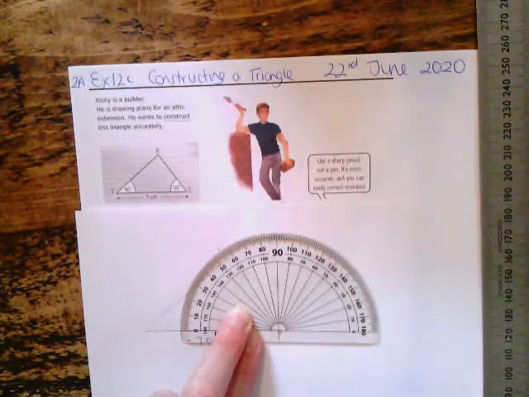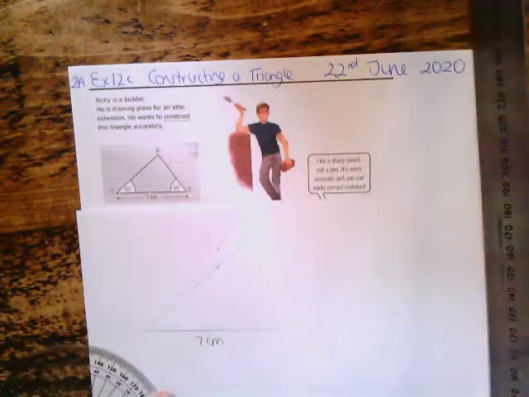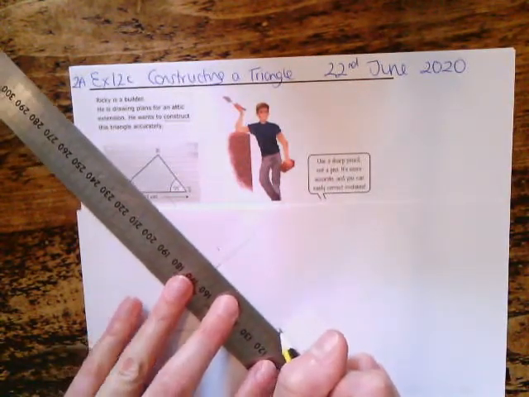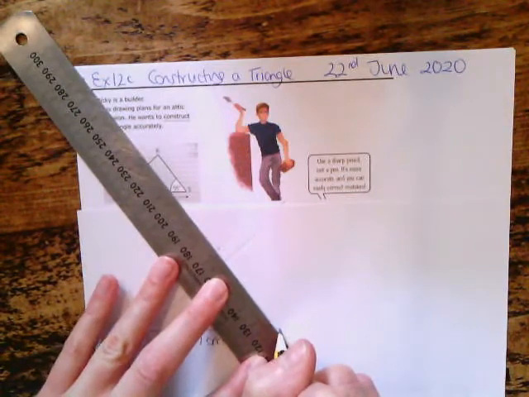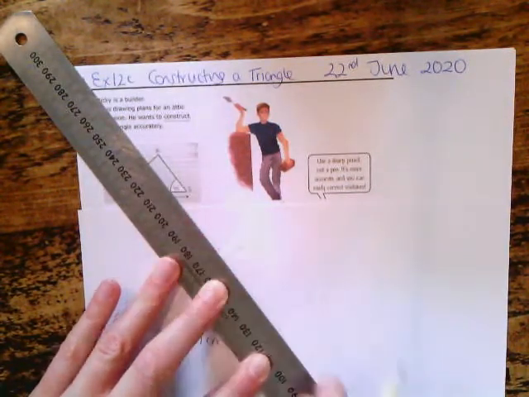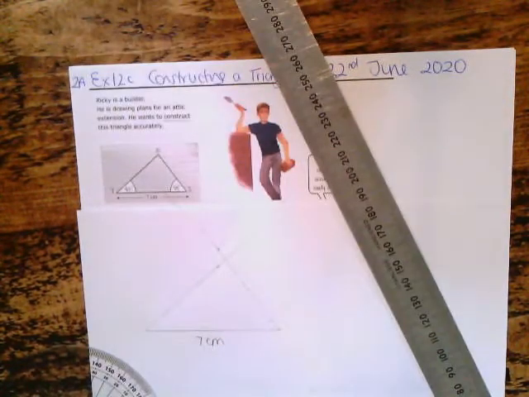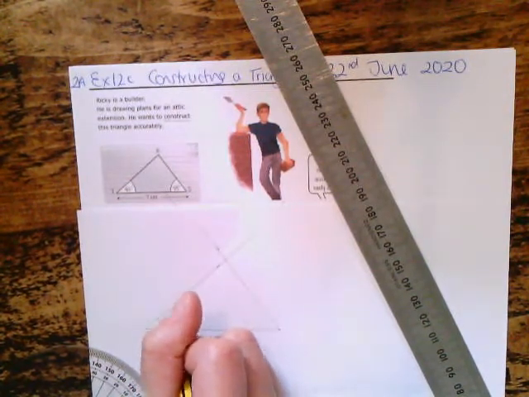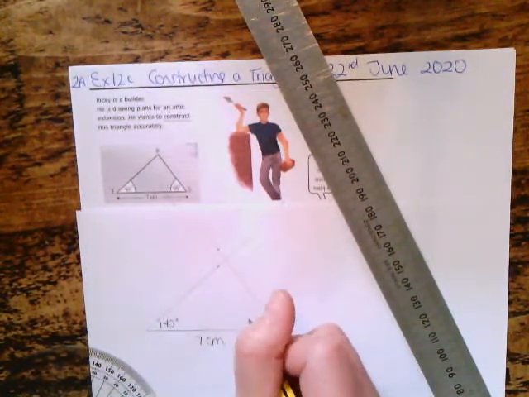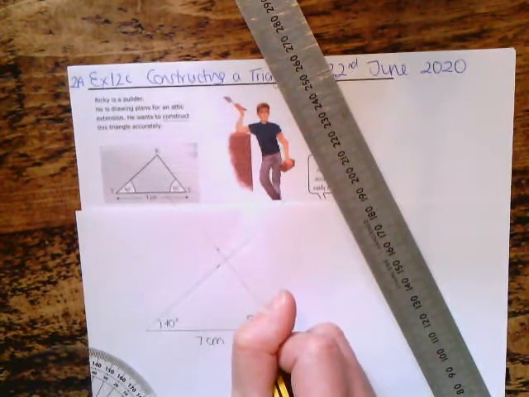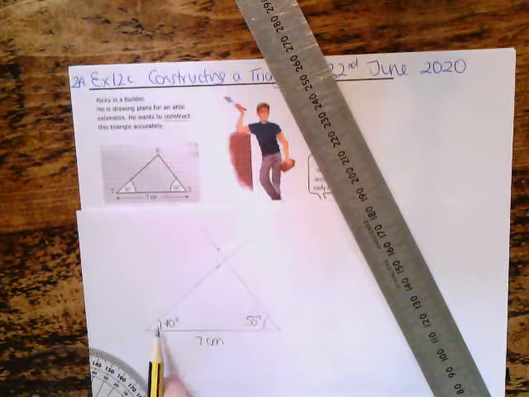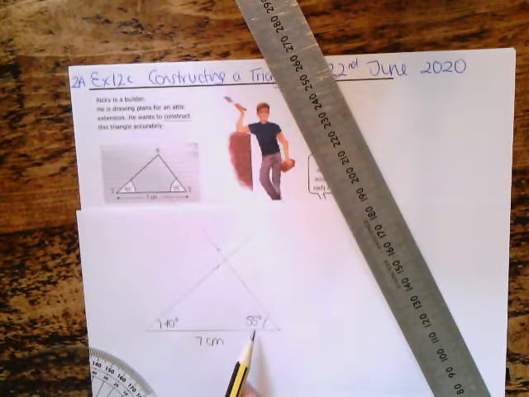Okay. Now, last line I'm going to draw is just in the very end of my triangle, right the way through that dash and make it massive. Okay. Now I know that one's 40 degrees. I know that one is 55 degrees. If I add those two together, I know I've got 95 degrees.